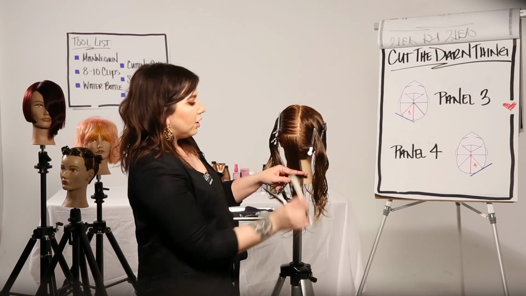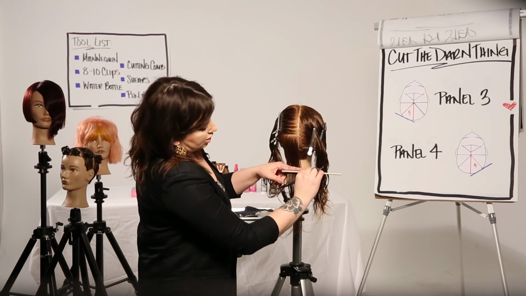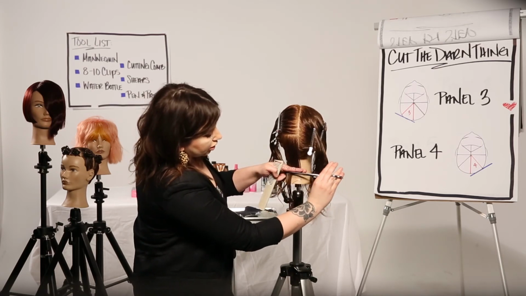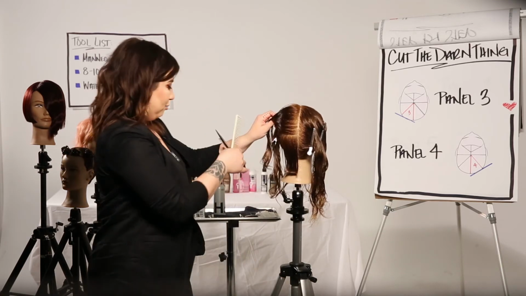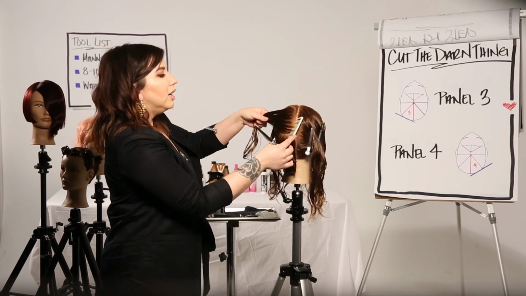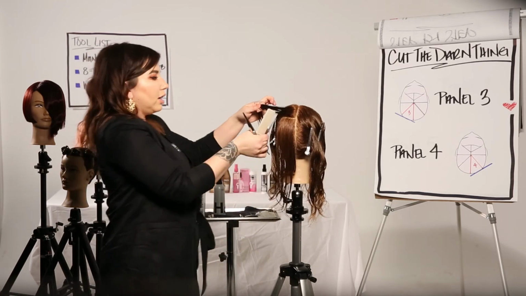Once I have all those grains, I'm going to flip it to my wide side and simply pinch and release the hair. Would you like to see that again? Beautiful. Again, what kind of parting am I going to take? Yes, a horizontal parting. And clip this out of the way.